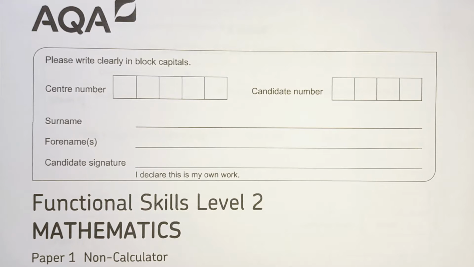Hi, today we're looking at Functional Skills Maths Level 2. This is the AQA exam board. It's the November 2022 paper, and we're going to start with the non-calculator section.